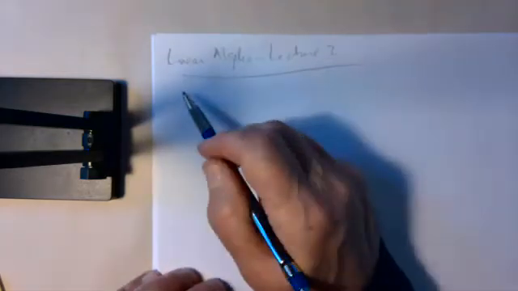So we have examples of vector spaces, but let me start with the abstract definition of a vector space.